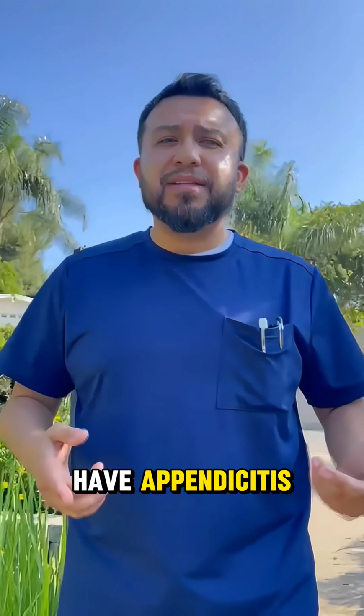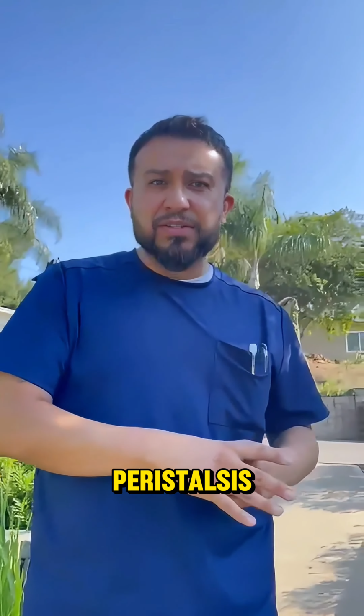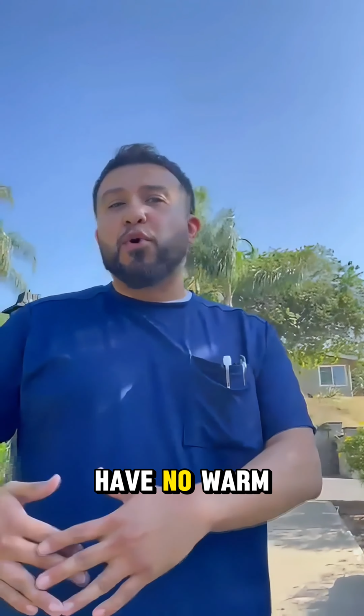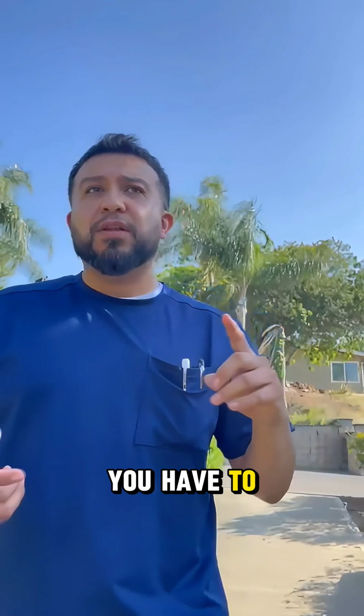In people that have appendicitis, every time you have peristalsis, when their intestines move, it's going to trigger pain. So the patient will be NPO as soon as they're deemed to be having appendicitis. You should have no warm compress because that might cause the appendix to rupture. You have to look out for the elimination of pain. If the patient's appendix ruptures, the pain usually goes away. So you have to be careful when giving medications like morphine until the doctor has definitely determined that it hasn't ruptured yet and things like that.